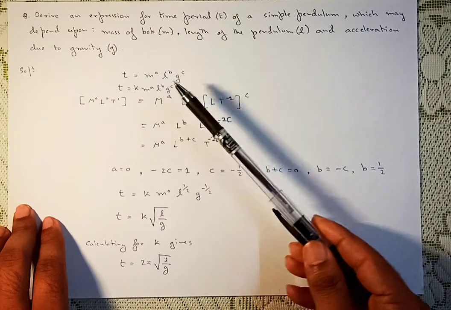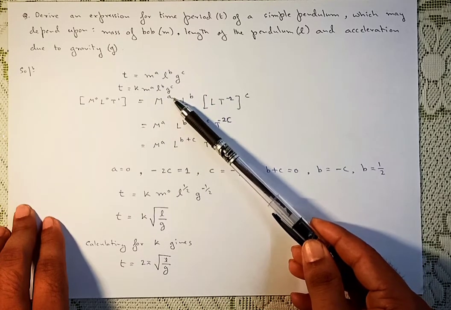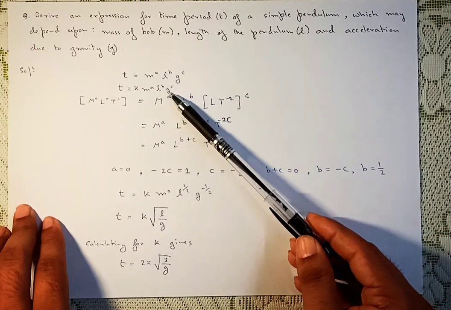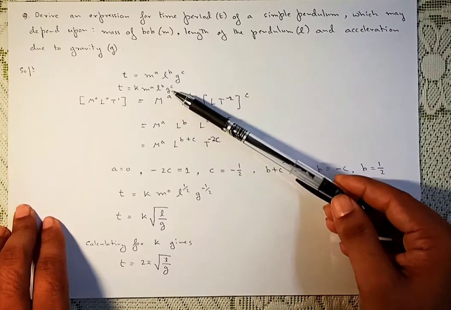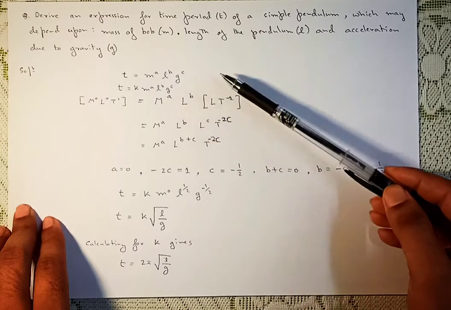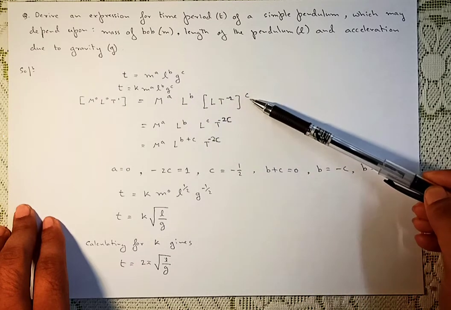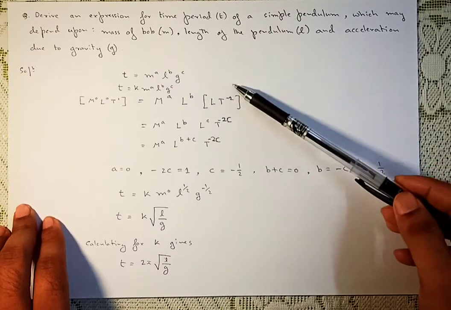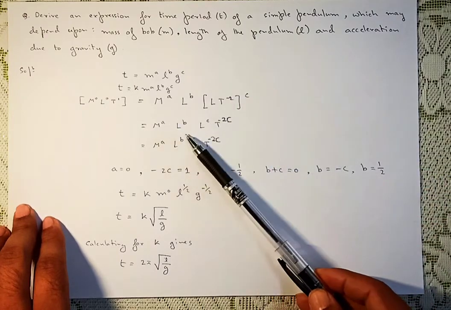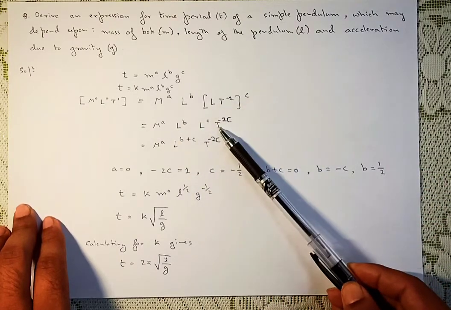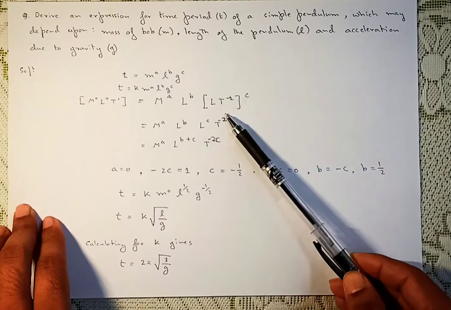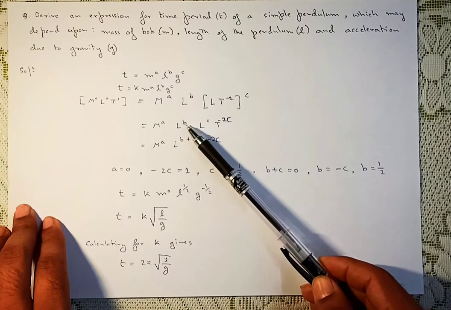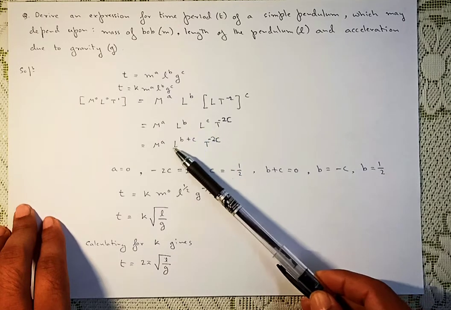Now m is mass, M to the power a. L, length to the power b. And g is acceleration due to gravity, which has a dimensional formula of L T to the power minus 2. Therefore, (L T to the power minus 2) to the power c. This quantity inside the bracket into c. So when I remove the bracket, it becomes M^a L^b L^c T^(-2c). Therefore, this L and L are common, so the power of L will be b plus c.